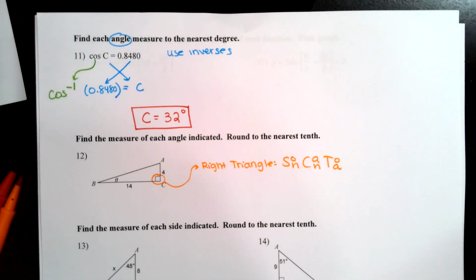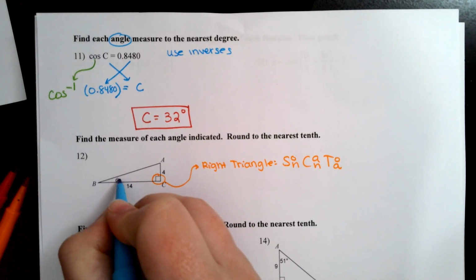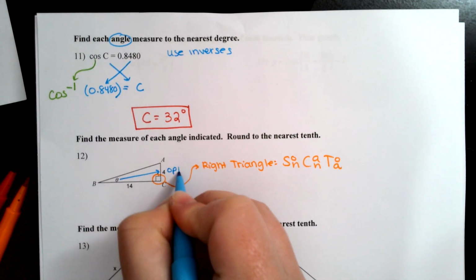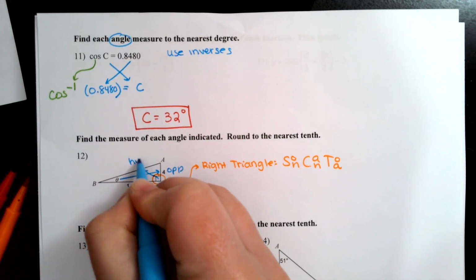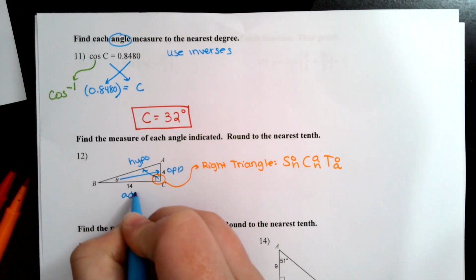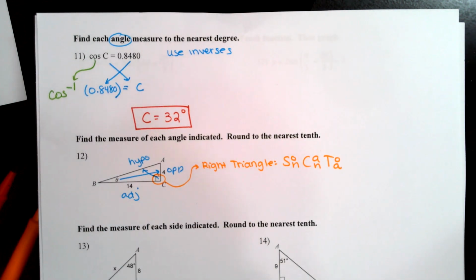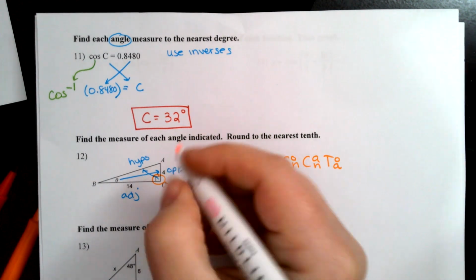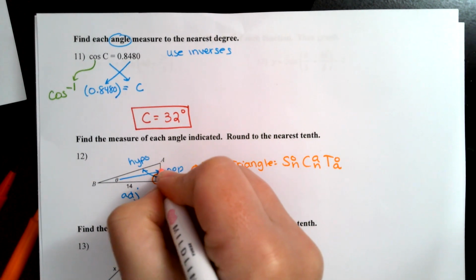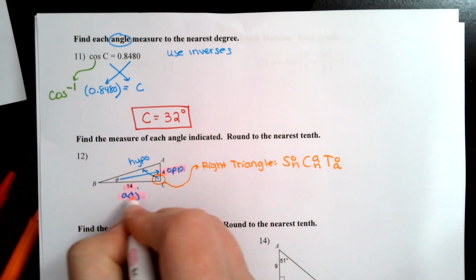Now, unlike the other question, this one does not provide us all the information, which is okay. Here's our eyeball, here's our theta. That means this is opposite. This is our hypotenuse. And this is my adjacent. We are kind of forced to use a specific ratio depending on the relationship that we have between our side and the angle. So we have an opposite, we have an adjacent.